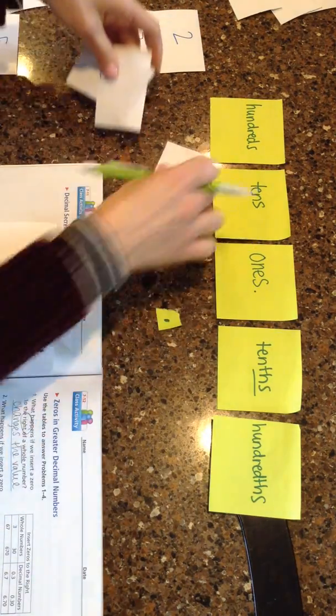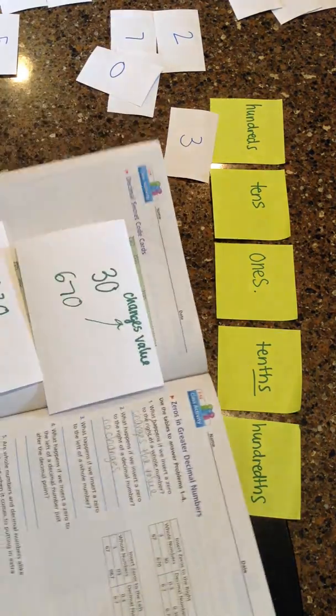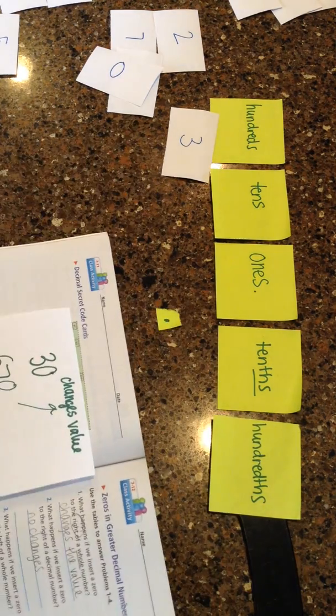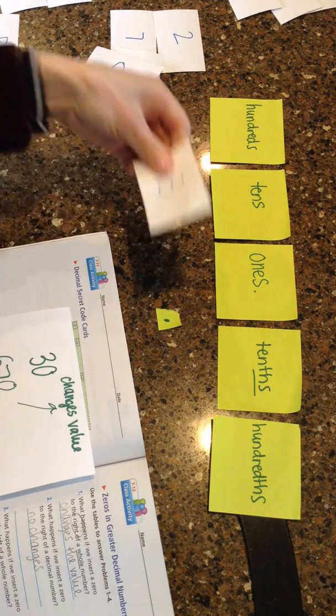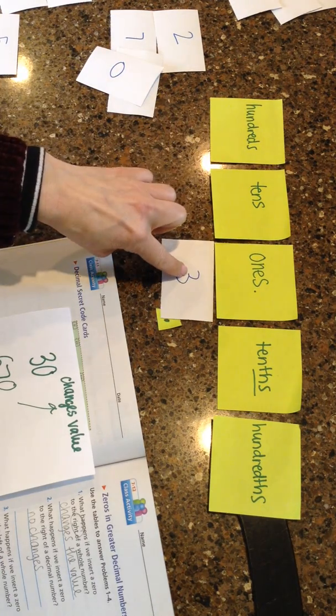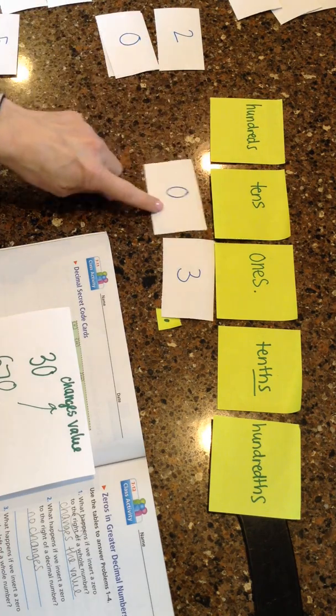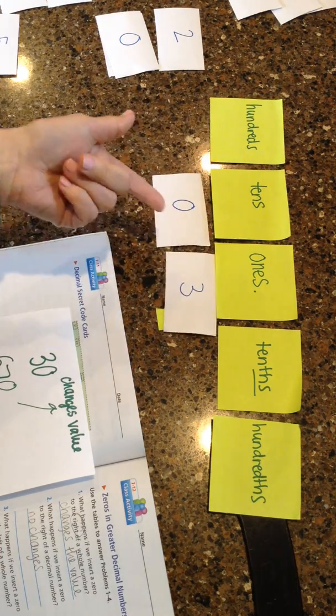But in a decimal, it doesn't change the value to the right of it. What happens if we insert a 0 to the left of a whole number? All right, well, let's see. If I have here a 3, like as 3 ones, it's still 3 ones, right? If I put a 0 there to the left of it, what happens?